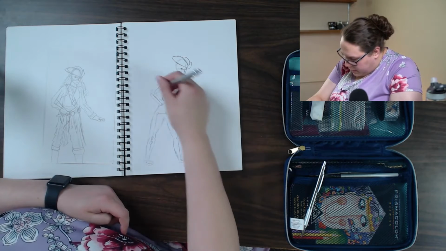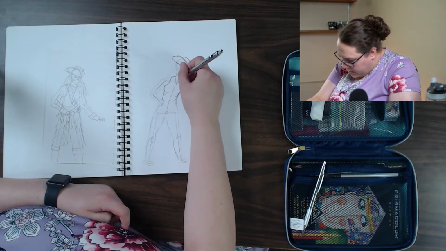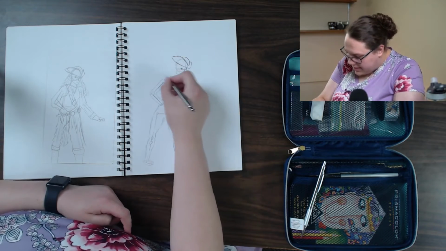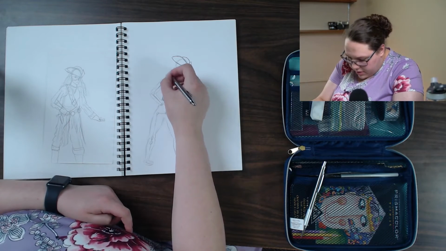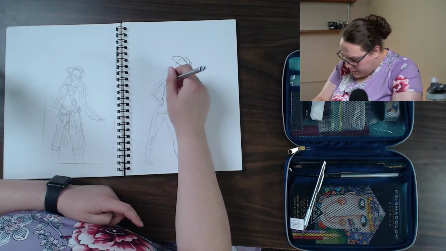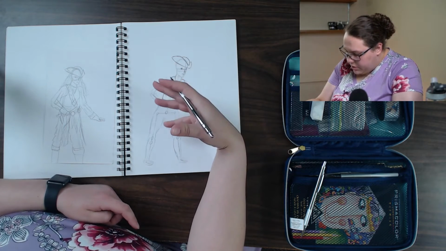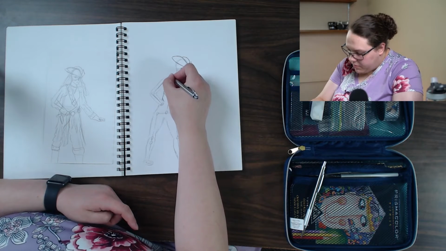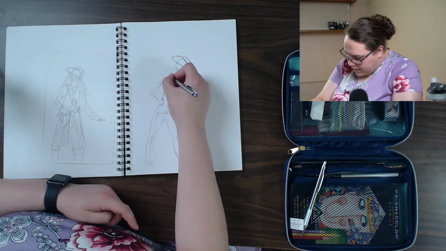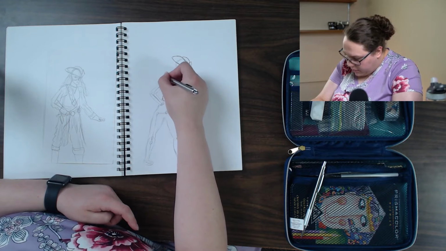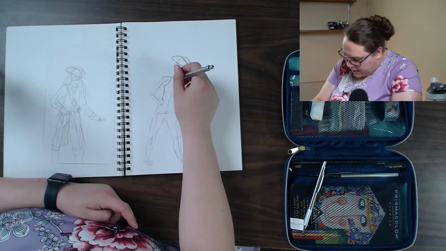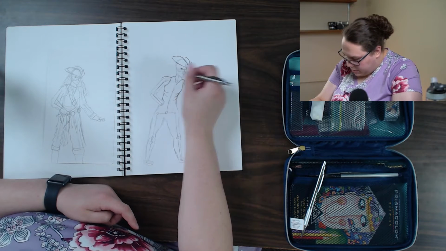Then I'm going to start next with the arms, or the sleeves, I guess. So with a pirate's sleeves, they're usually very puffy and very flowy. So I'm gonna make them a lot further away from where the character's arm actually is than what the vest would be.